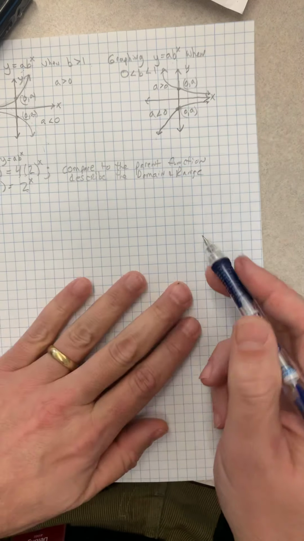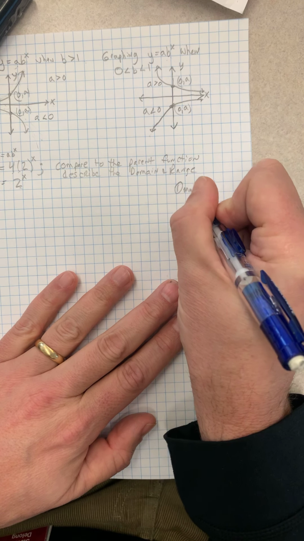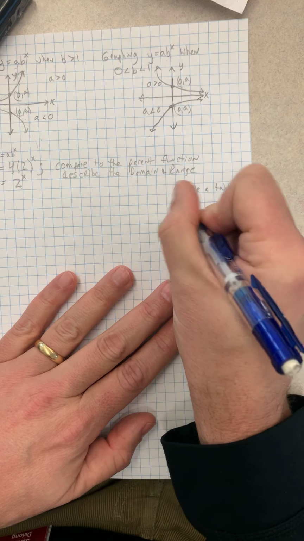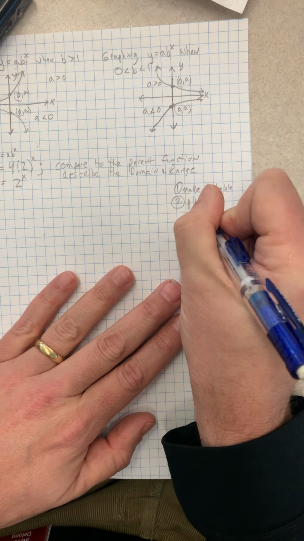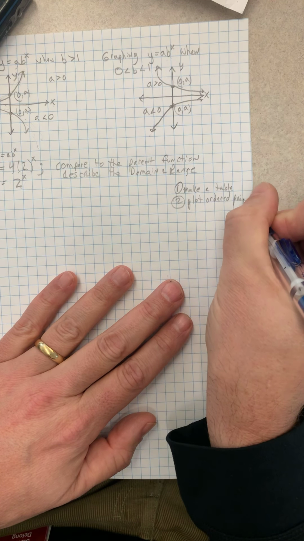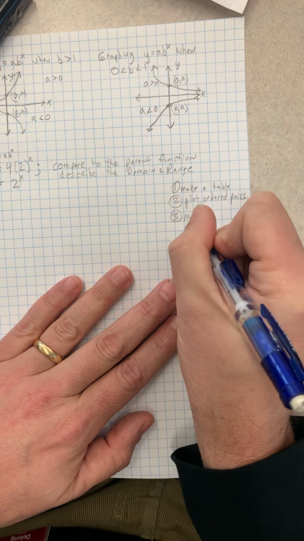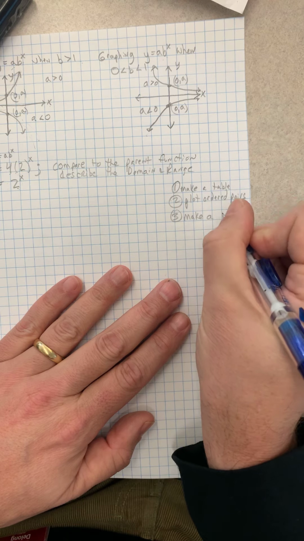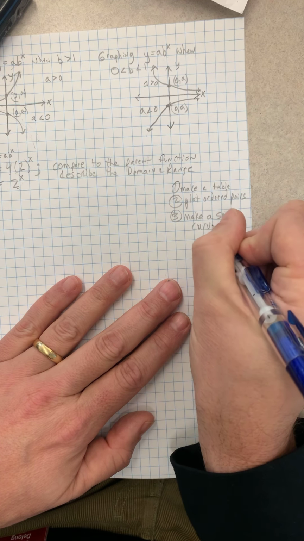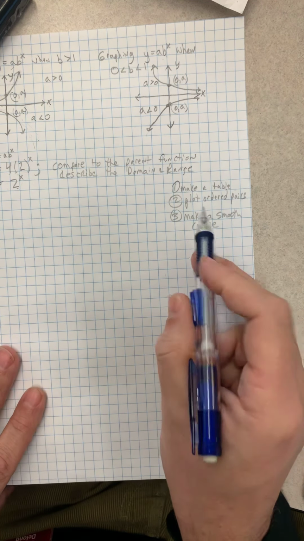Here's some steps we can follow to graph these. First step, make a table. Second step, plot ordered pairs. Nothing's going to change from what we did before. We need to plot our ordered pairs. Third step, this is a curve, and you want to make a smooth curve. We want it to look good. It'll take some practice to get these to draw. And then we're going to describe it. So the first step, make a table.